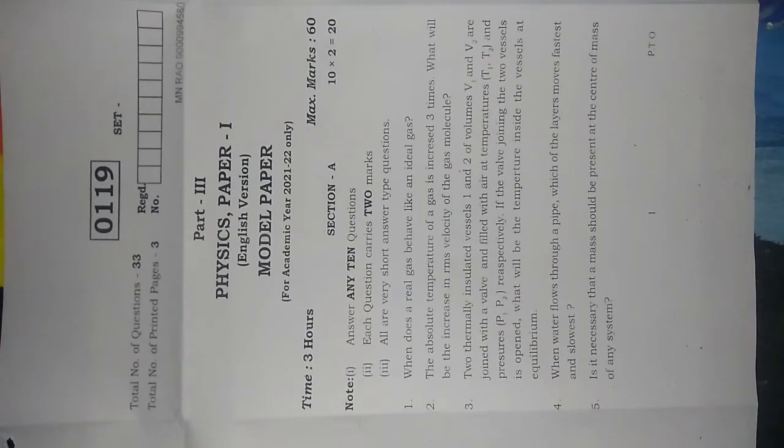And 8 marks questions will be given 4. Among the 4 you have to write any 2. That is 2 into 8, 16 marks. Total will be 60 marks, maximum marks. So all the best for your exams.